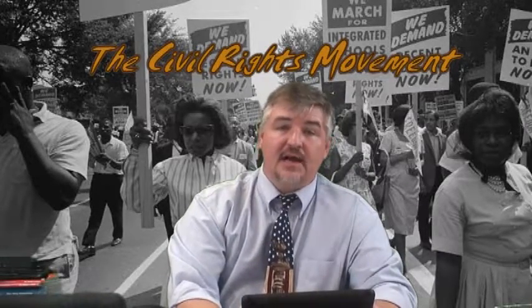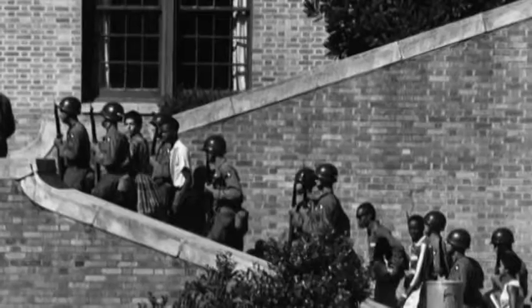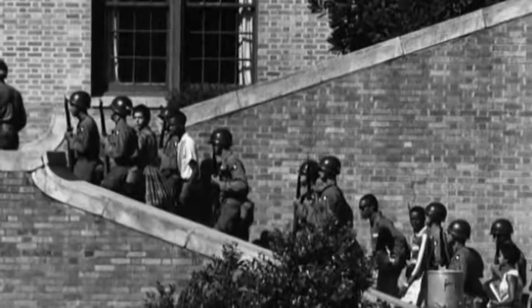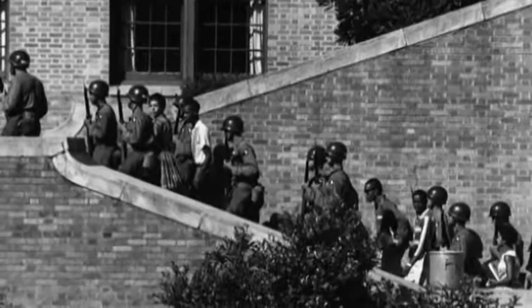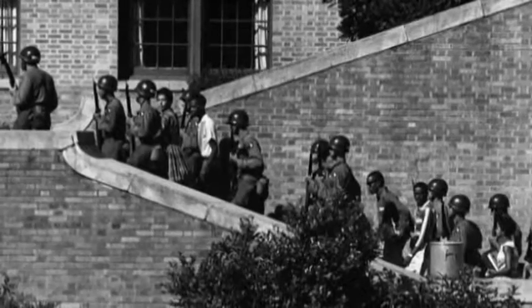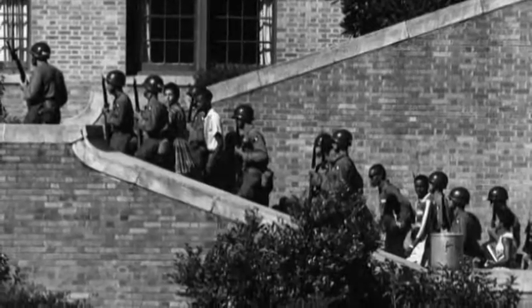Finally, President Eisenhower intervenes and sent U.S. soldiers to escort the Little Rock Nine into the school. The events in Little Rock revealed how strong racism in some parts of the country was.